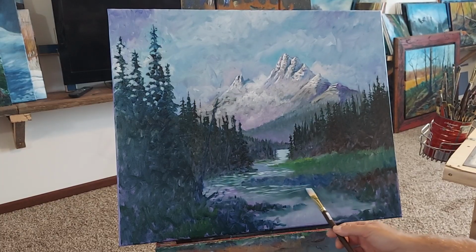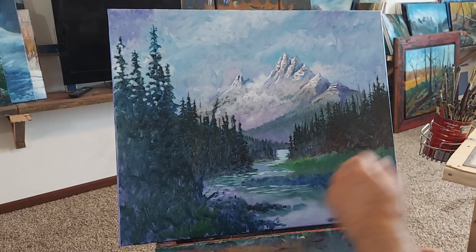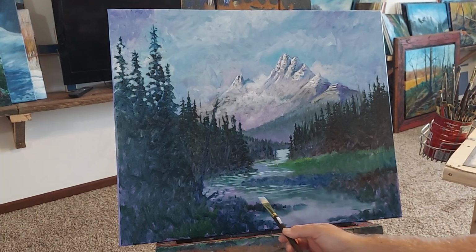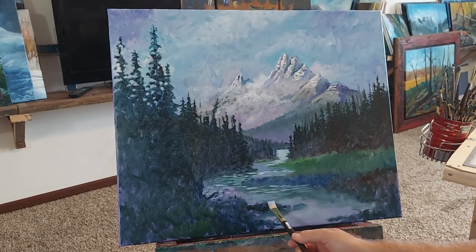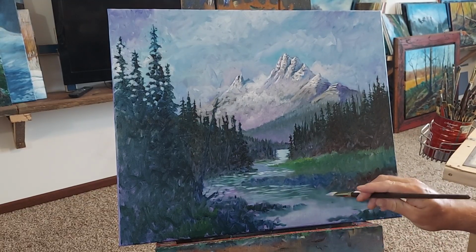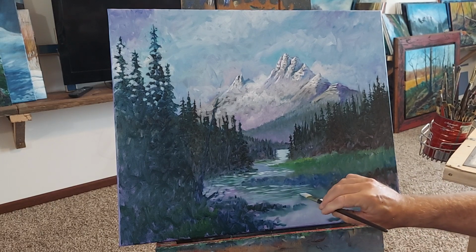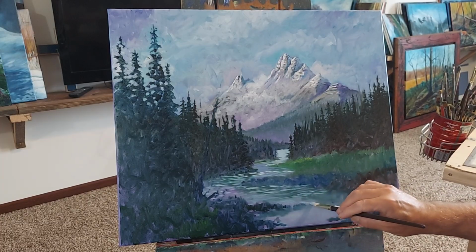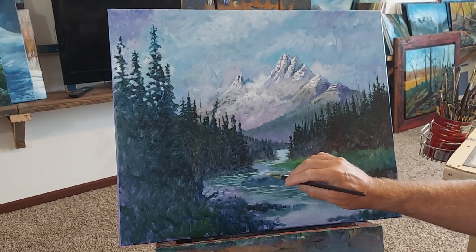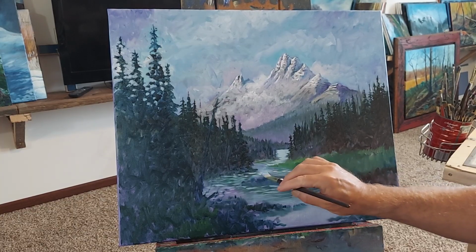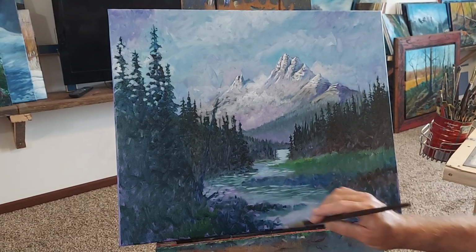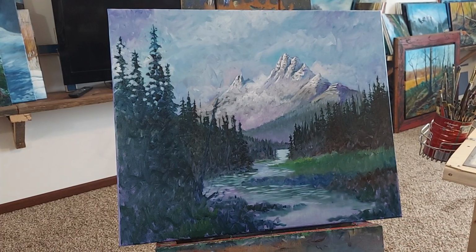Keep these strokes somewhat level with your painting though, or else it's going to look weird. See any places where you're kind of doing a pattern, you might want to break it up a little bit so it looks more natural as you're going.